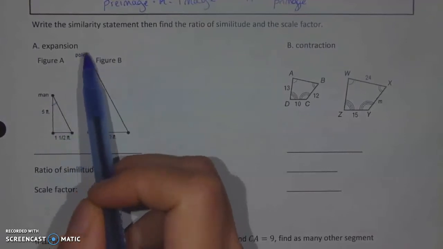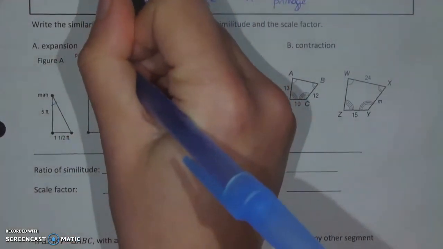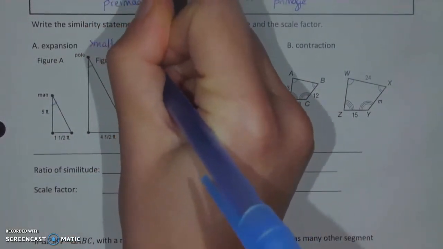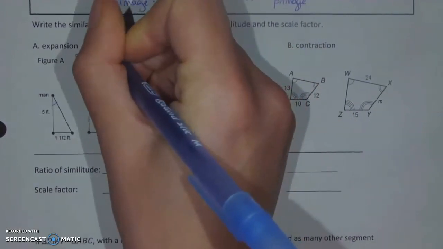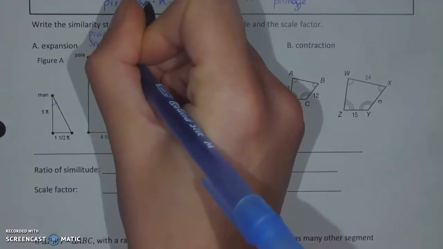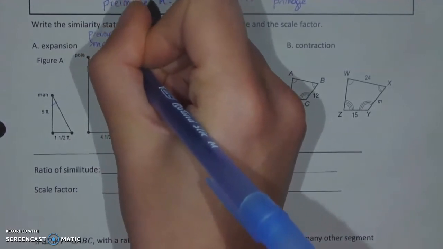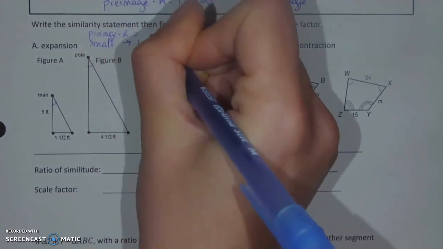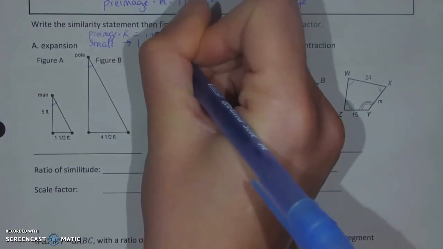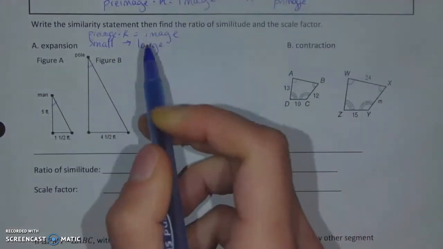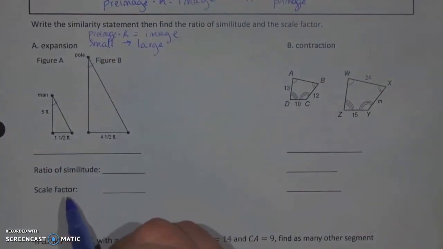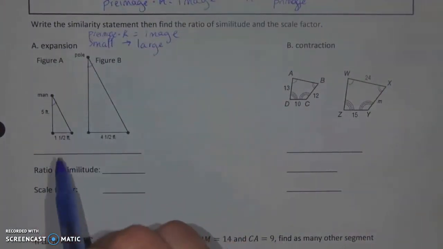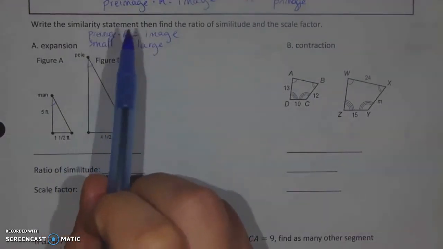That means that I'm going to start small and finish with something that is large. So the pre-image should be small. I should multiply it by K, and I should get my image that's large. The reason why I'm writing this out is because we're going to write our similarity statement, our ratio of similitude and scale factor, and expansion is going to be really important for scale factor.